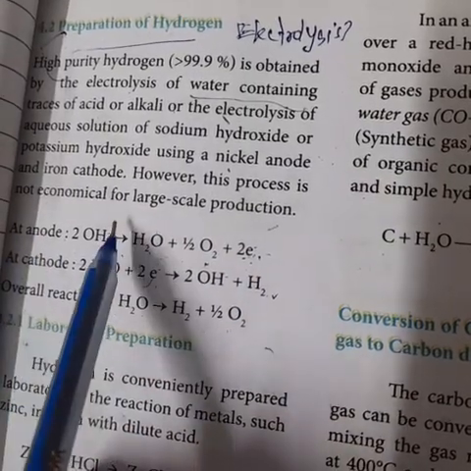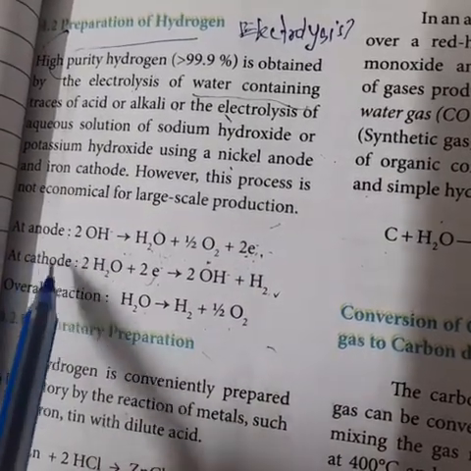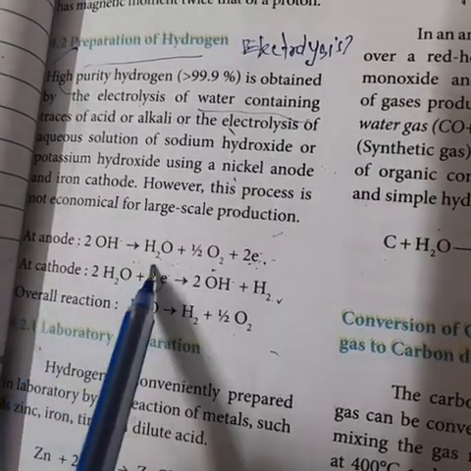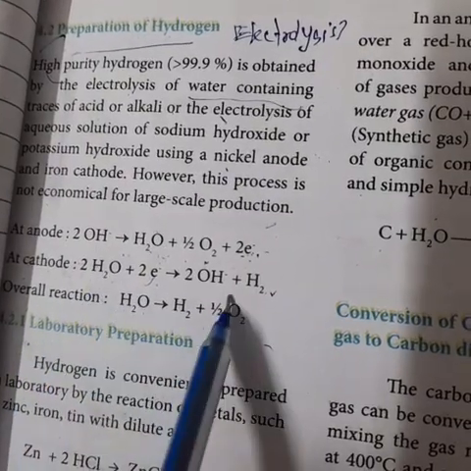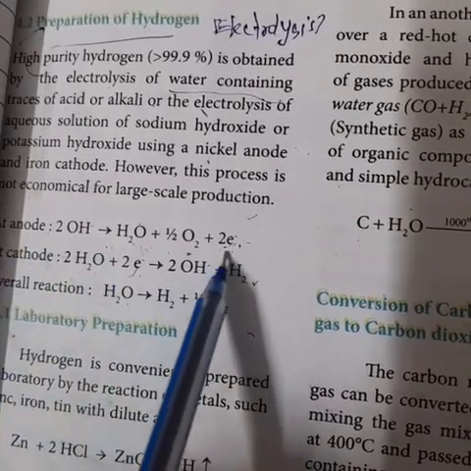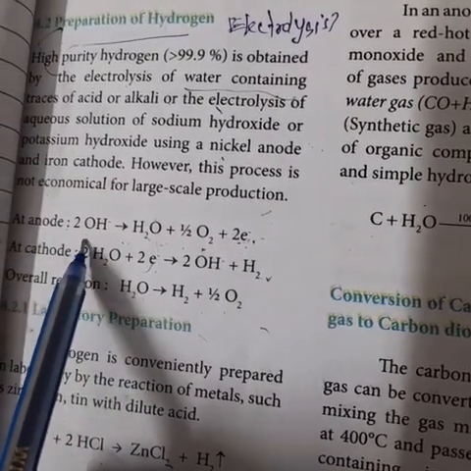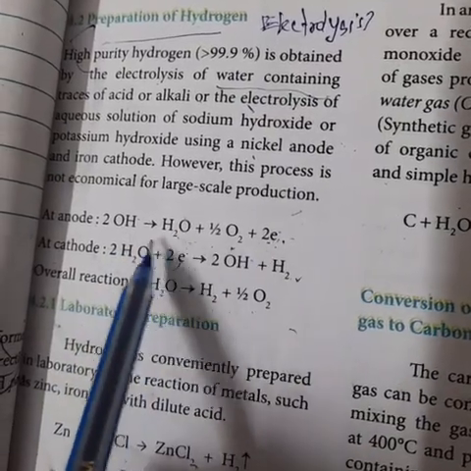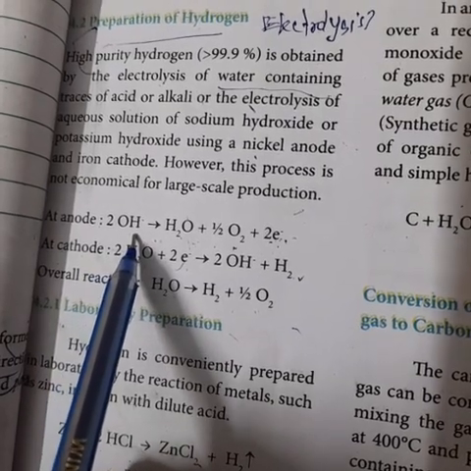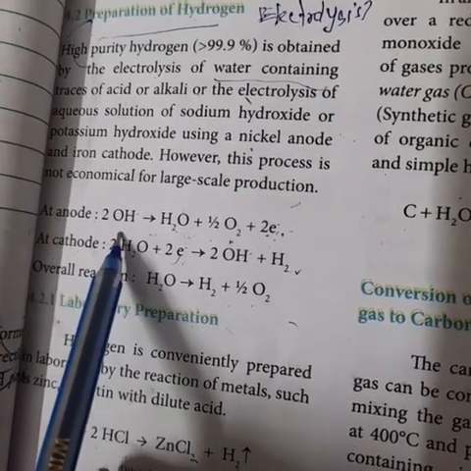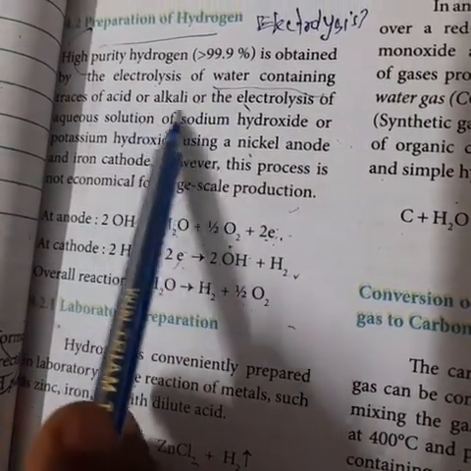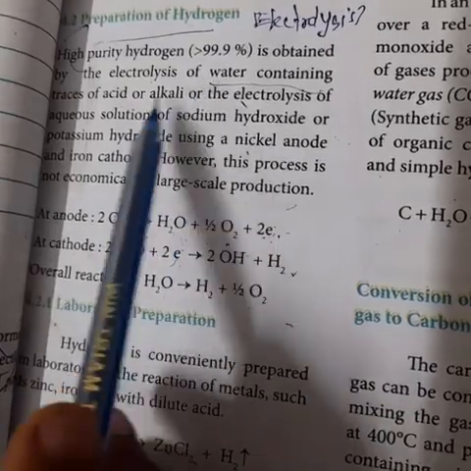There are two reactions here: the anodic reaction and the cathodic reaction. At the anode, oxidation takes place; at the cathode, reduction takes place, and we get the overall reaction. Oxidation means loss of electrons. In the anodic reaction, 2 electrons are lost. In the cathodic reaction, it accepts these 2 electrons. Here 2 OH minus ions in the NaOH. Which electrolyte are we using here? Water containing traces of acid or alkali. We are using alkali here, water plus alkali.